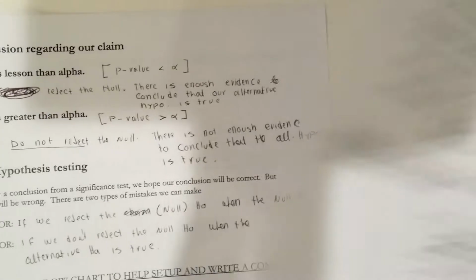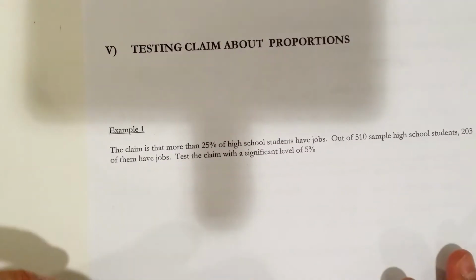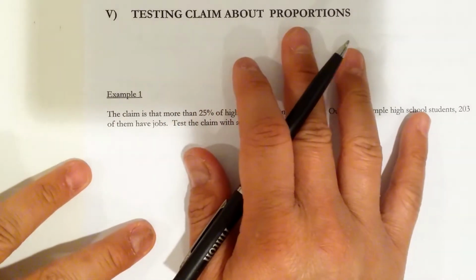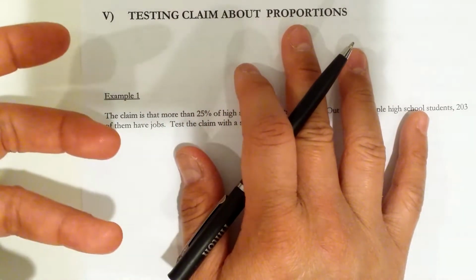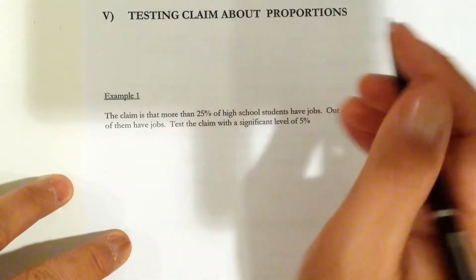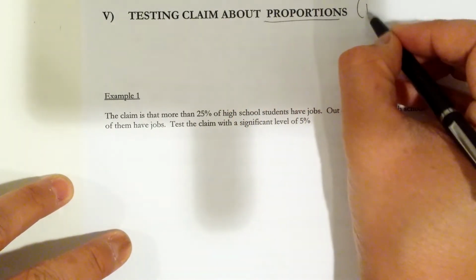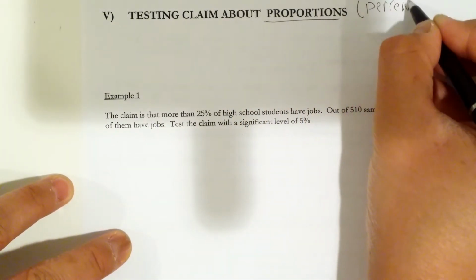So let me walk you through a couple of examples on how we would set up a claim and then eventually make a conclusion. In today's claim, we're just going to talk about the percent of the population. We call that a proportion. That stands for percent.